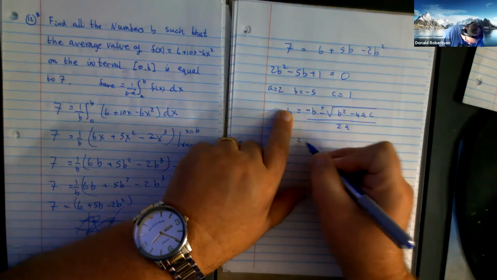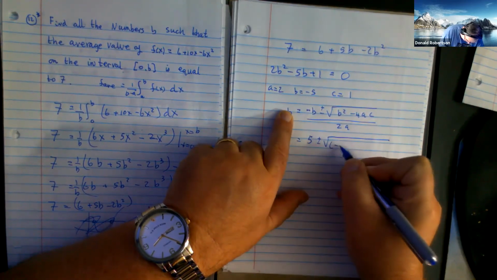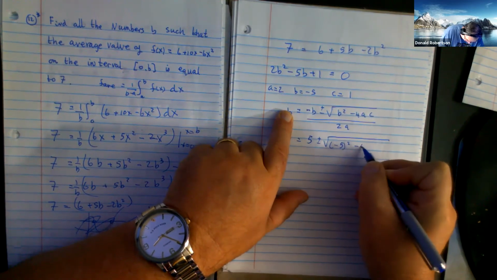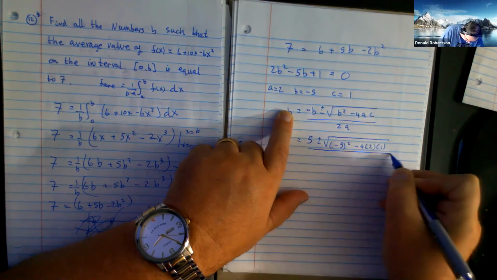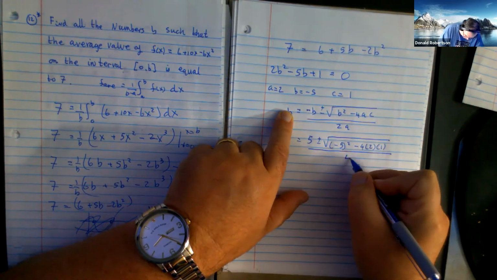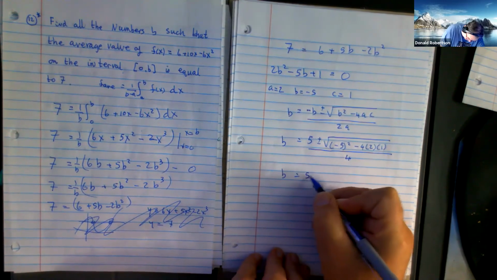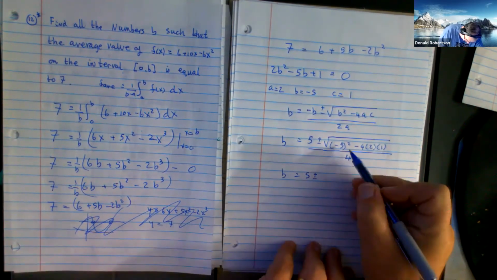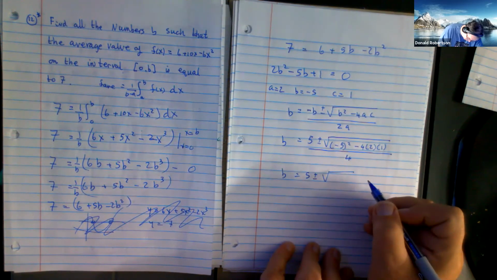So it's 5 plus or minus the square root of negative 5 squared, take away 4 times 2 times 1, all over 2 times 2, which is 4. So it's 5 plus or minus the square root of 25 take away 8. 25 take away 8 is 17.